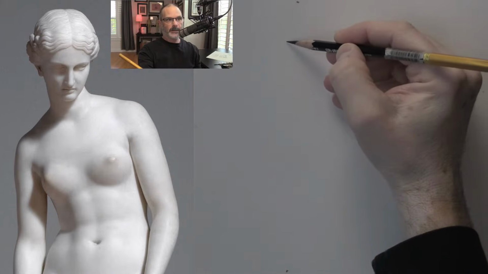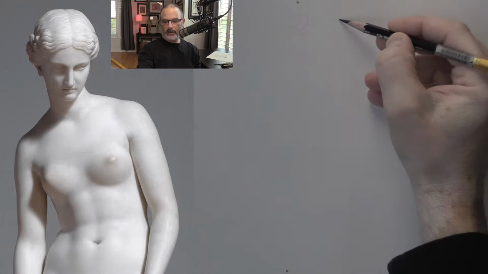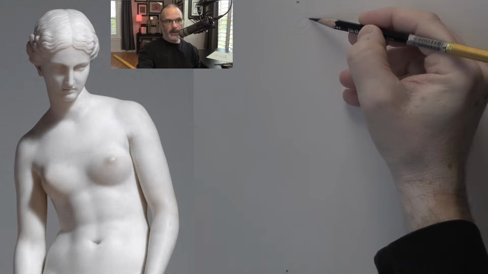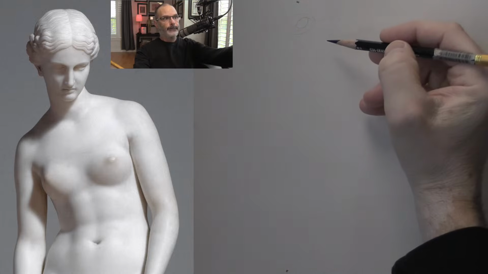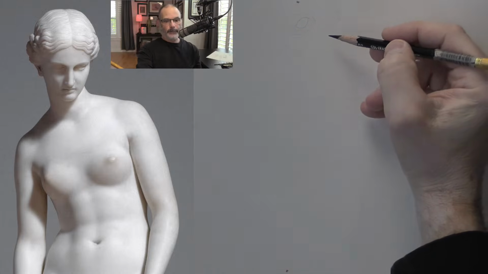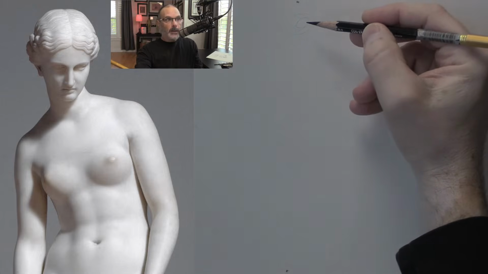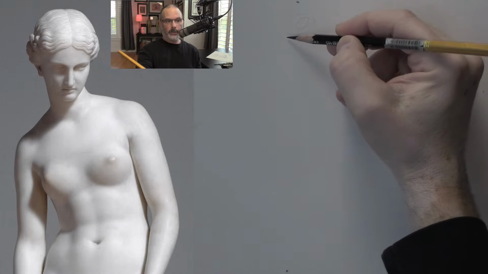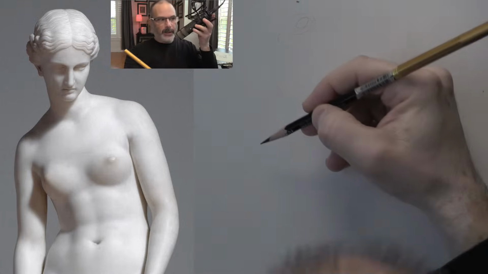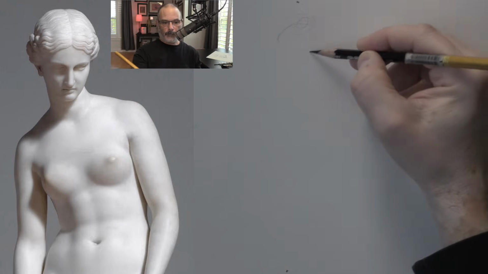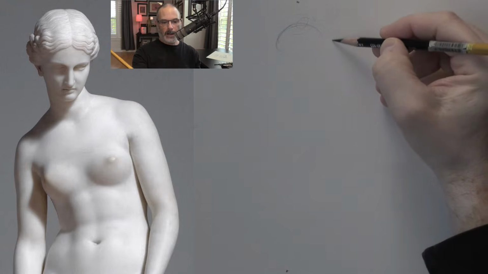I'm just gonna go fast, and I'm gonna say if I start our model's head here, do I have enough room for the left shoulder? Yes, I do. Okay, let's do it. So I got to get a little closer. That's so high up.